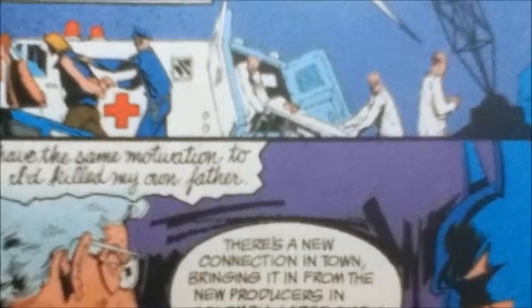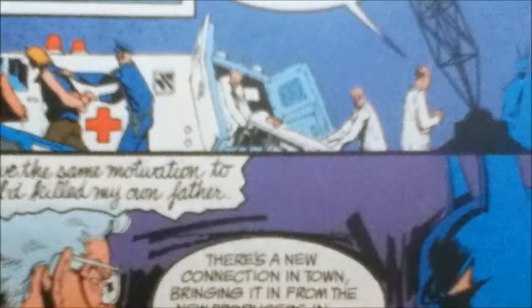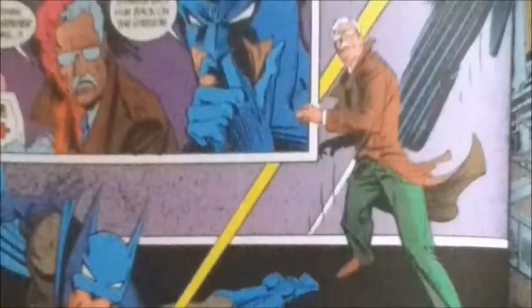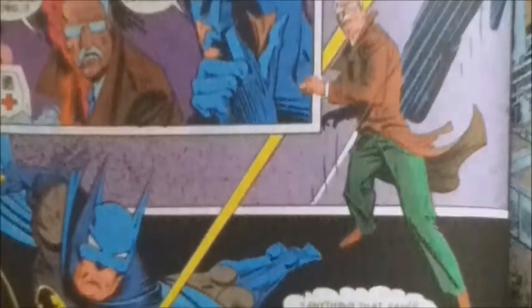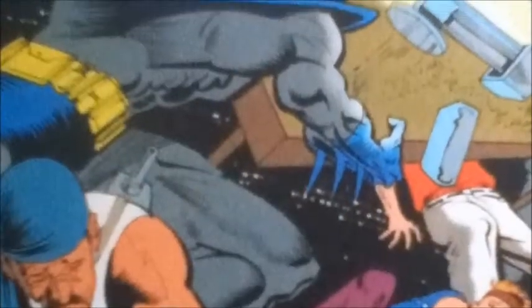Now this tale, I thought it was pretty good, and the artwork for it was very excellent. It had the same creators from Shadow of the Bat issue 1, the writer Alan Grant and the artist Norm Breyfogle, the same creators of the series. But this tale is basically about Batman pursuing the criminal known as the Black Spider.